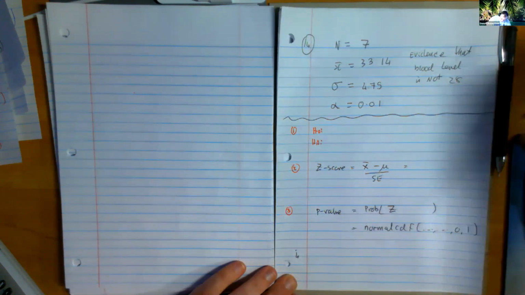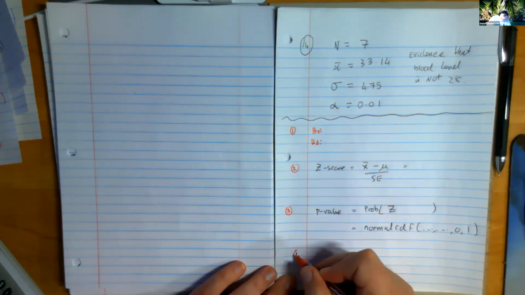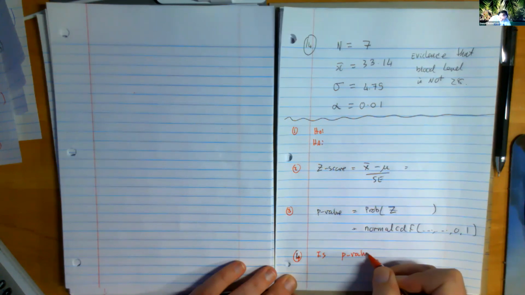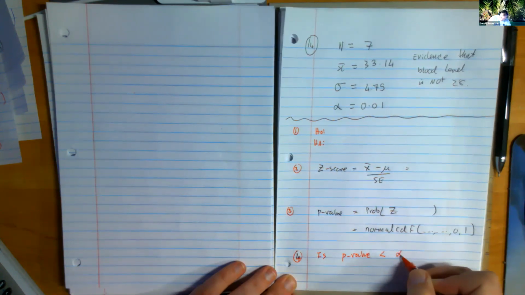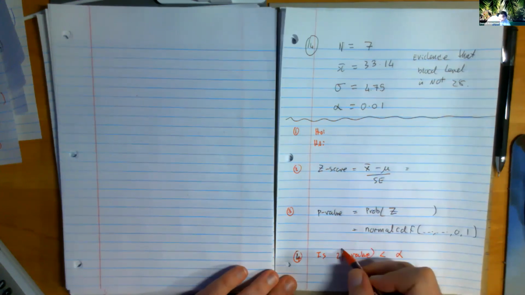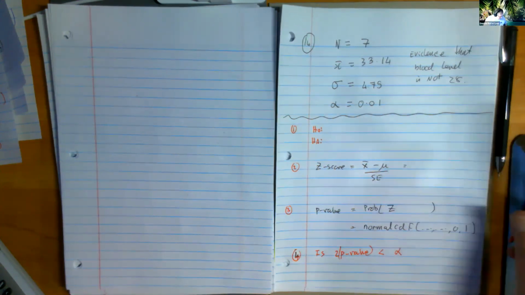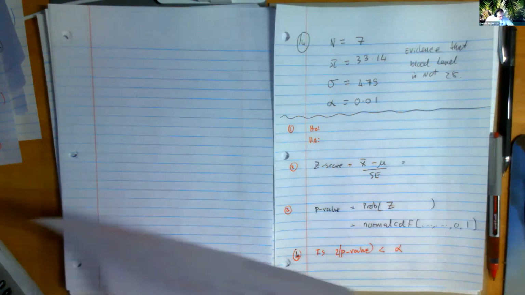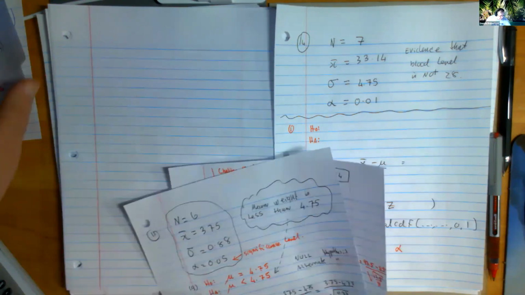Oops, I put the 2 in the wrong place, but there we go. And where is that not equals 1? So we can put it there. Here we go.